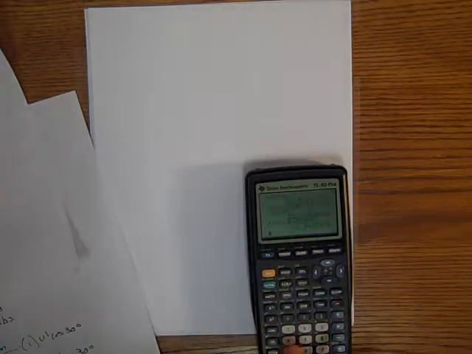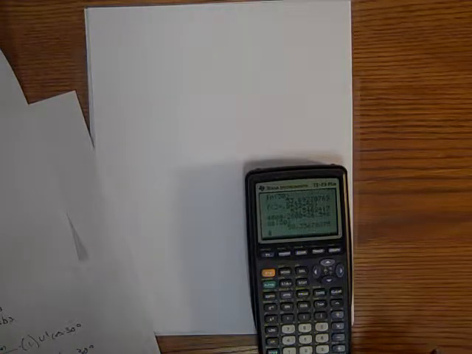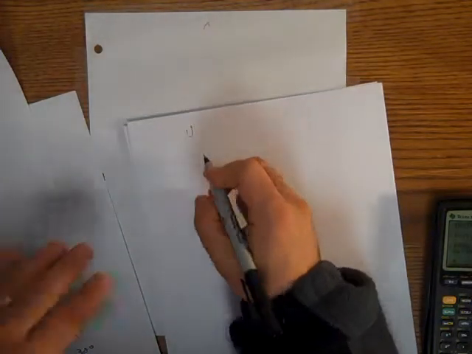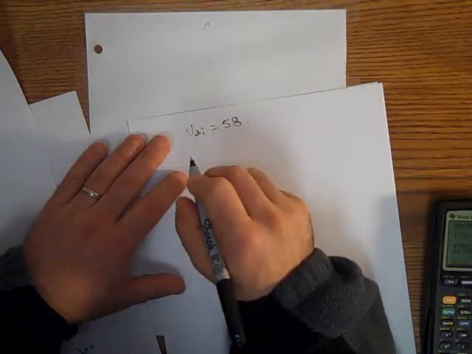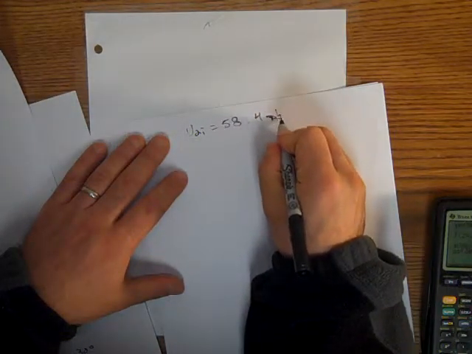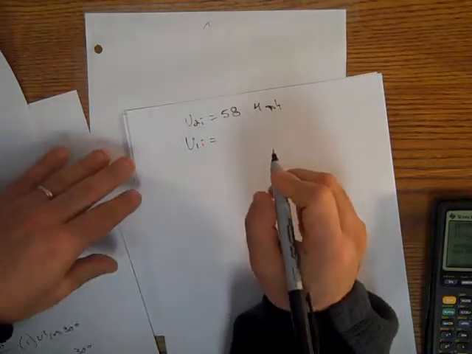Plug that in: 4,800 divided by 2,600 times 36.5 times the cosine of 30. If I plugged everything in correctly, I get v2 initial is 58.4 miles per hour.